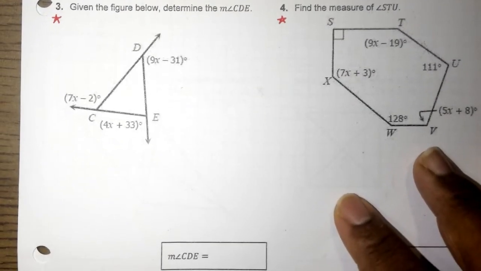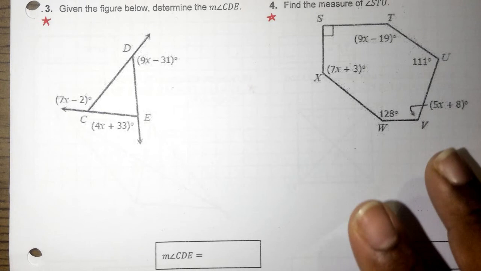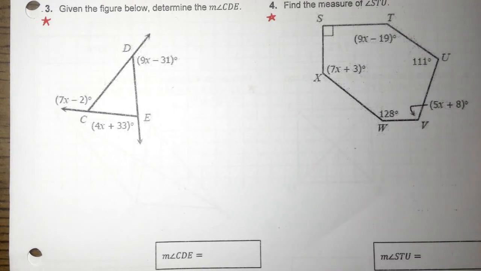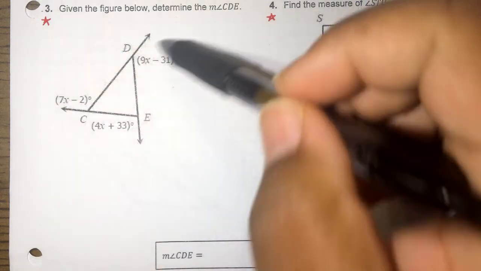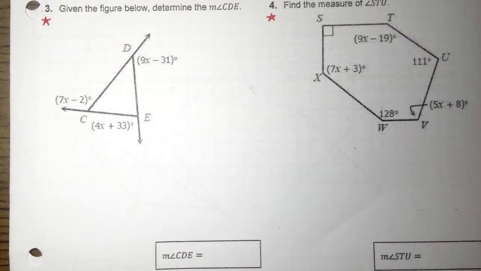First one that I star is number 3. Given the figure below, determine the measure of angle CDE. Things you should recognize about number 3: when you first look at all 3 of these angles that they give you, they are exterior angles. And once you recognize that, you should understand that on any polygon, the exterior angles add up to 360 degrees. And once you figure that out, you'll know how to write your equation.